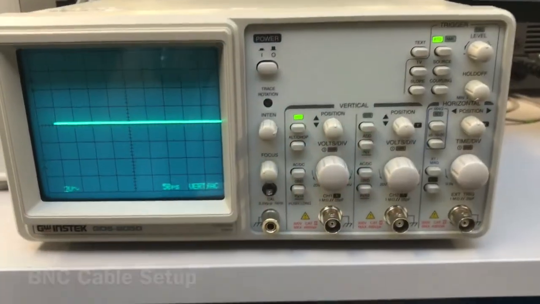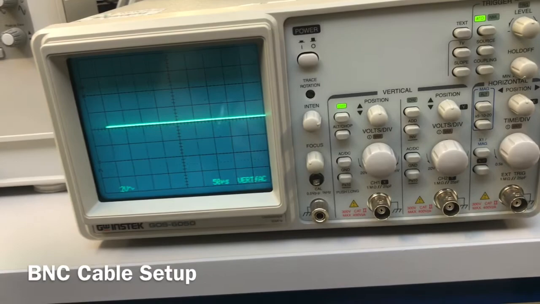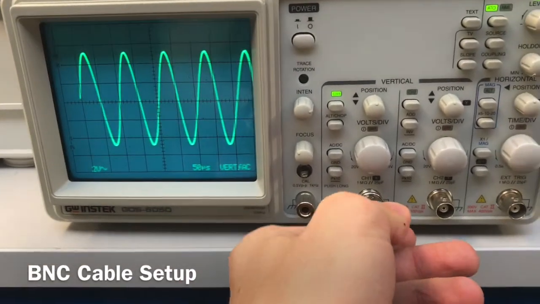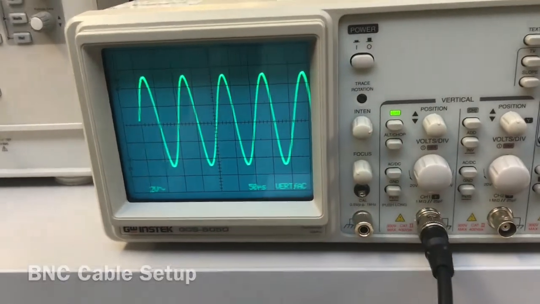So to connect the BNC connector, you basically have to match up the groove with the post, like this. Then just push and twist clockwise.